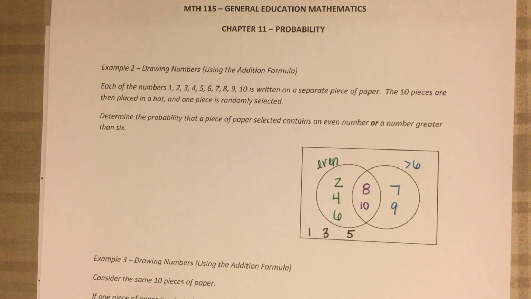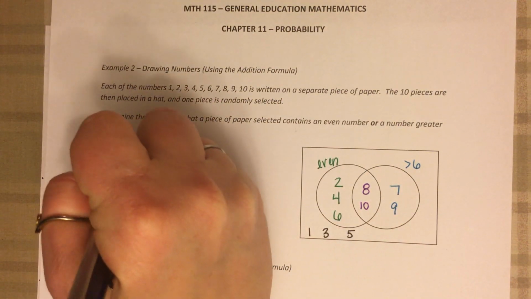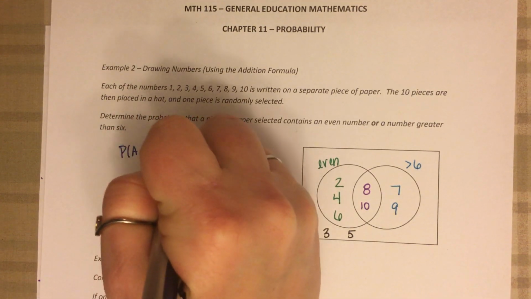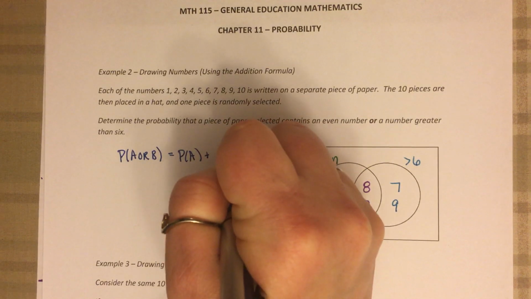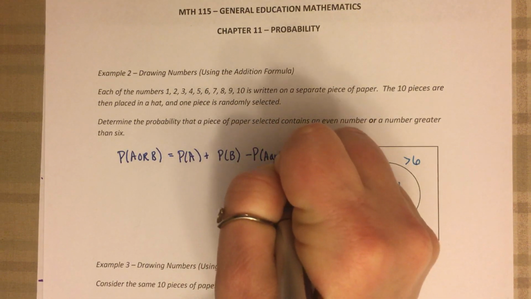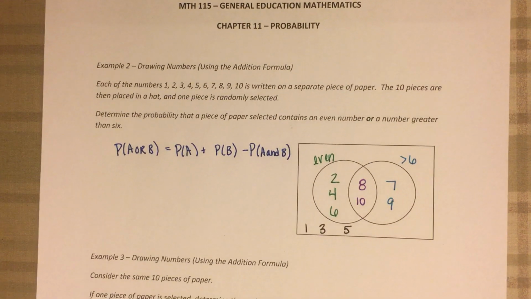Right, so on the previous page, we had a formula. And our formula said that the probability of A or B, right, is the probability of A plus the probability of B minus the probability of A and B. Right, so we're going to talk through this example in two different ways. So we're going to use our formula from the previous page, and we're also going to look at our Venn diagram.